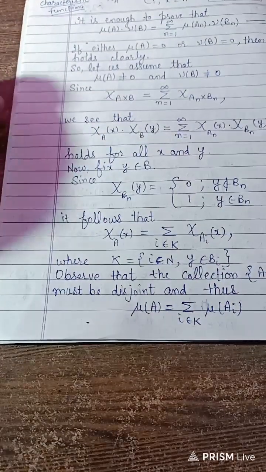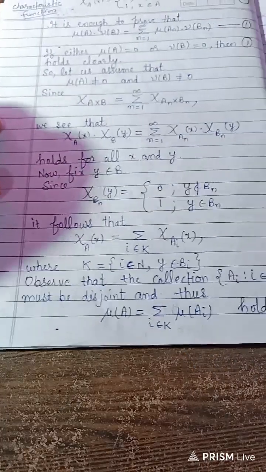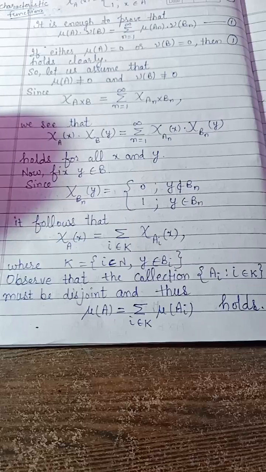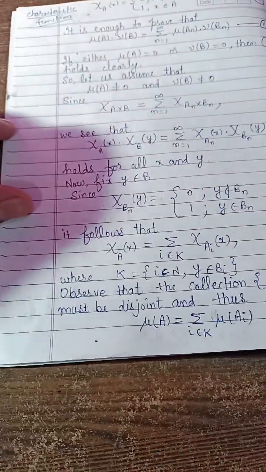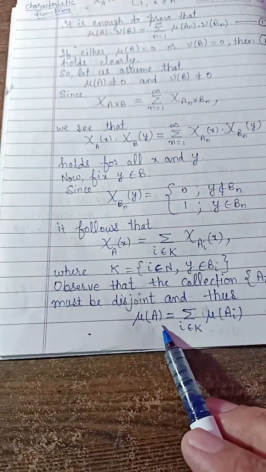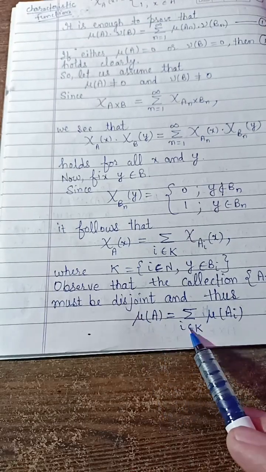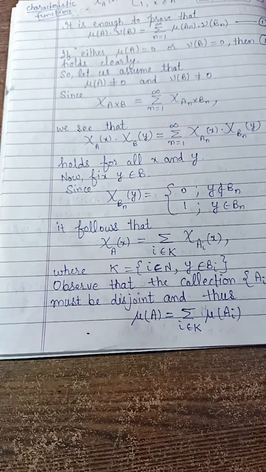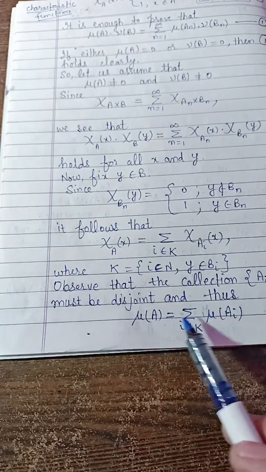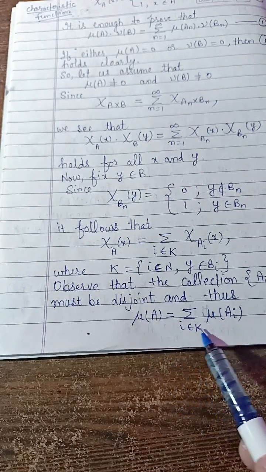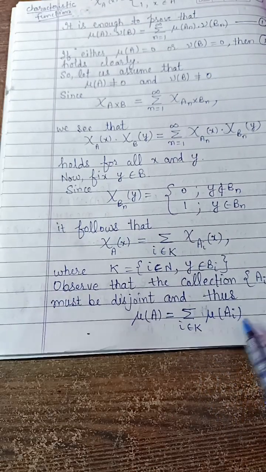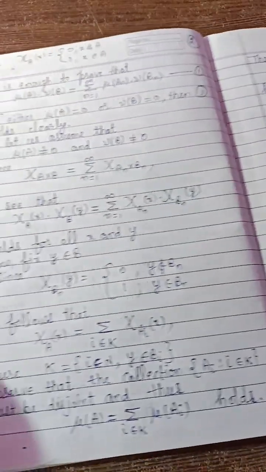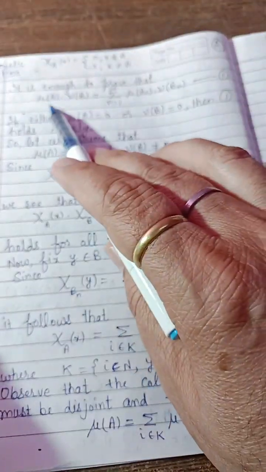Observe that the collection A_i, i belonging to K, must be disjoint, and thus we get mu(A) equal to the summation over i belonging to K of mu(A_i). In that case, the measure of A will be the summation of all those mu(A_i). And therefore, finally we have to show this result, mu(A) into nu(B).